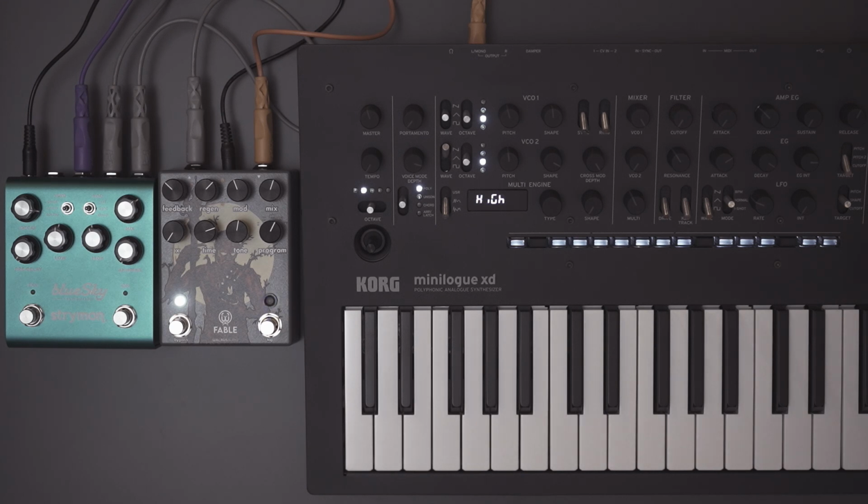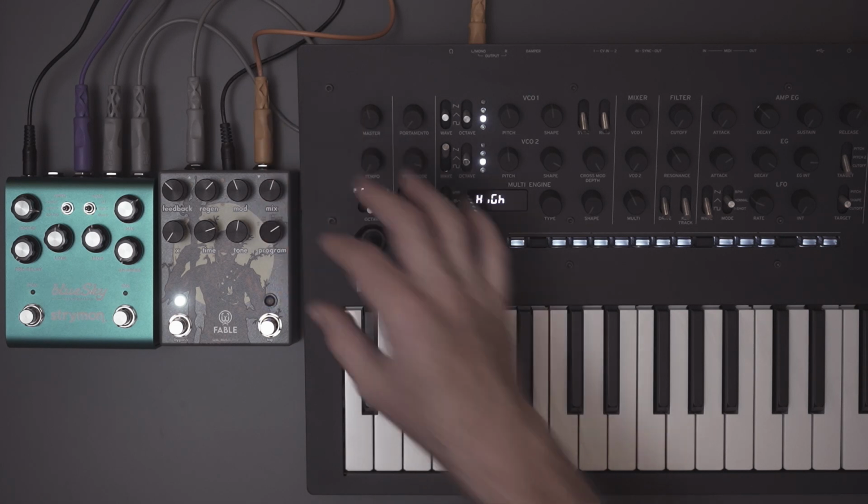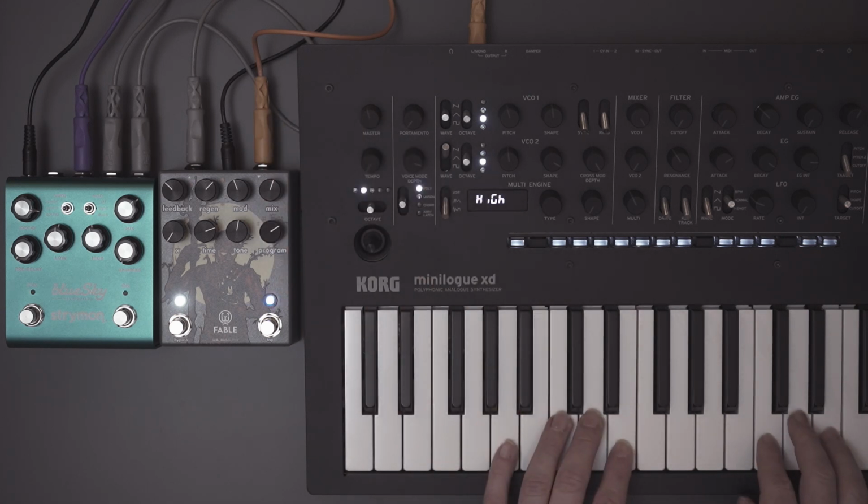All right, so now we're going to go into forward delay into randomized pitch granular, which is my favorite algorithm. This is like my favorite algorithm. It's great.